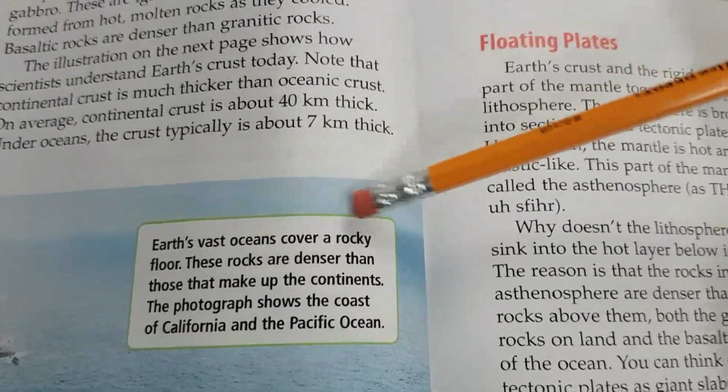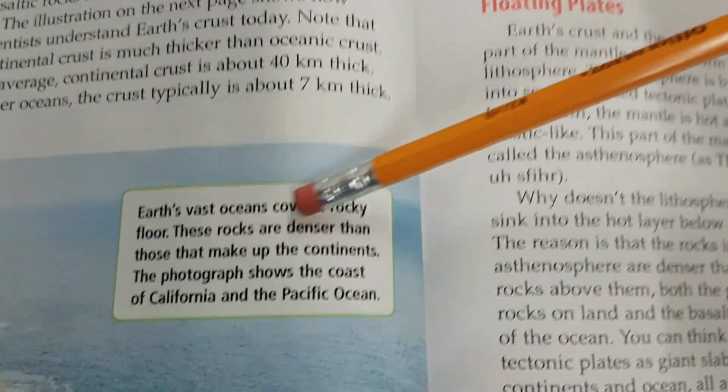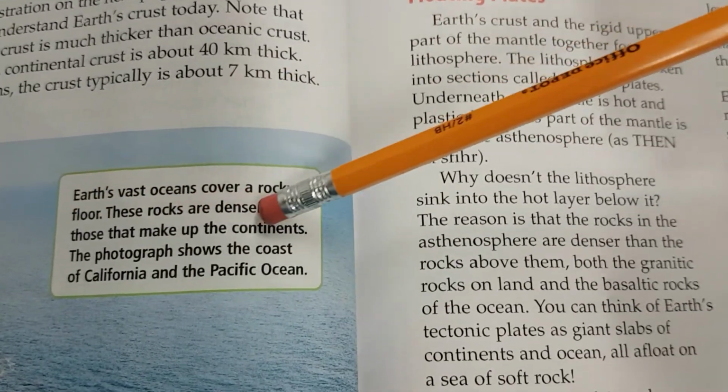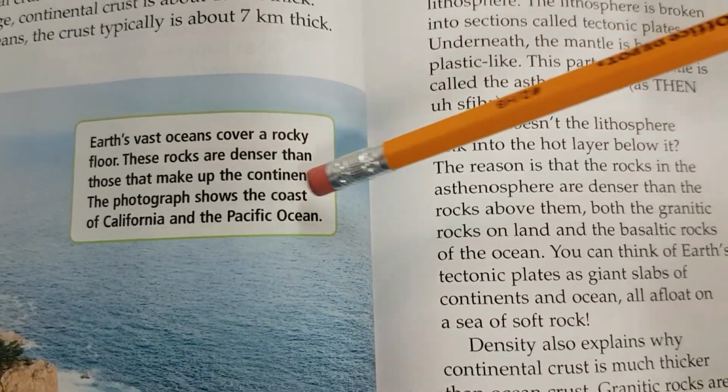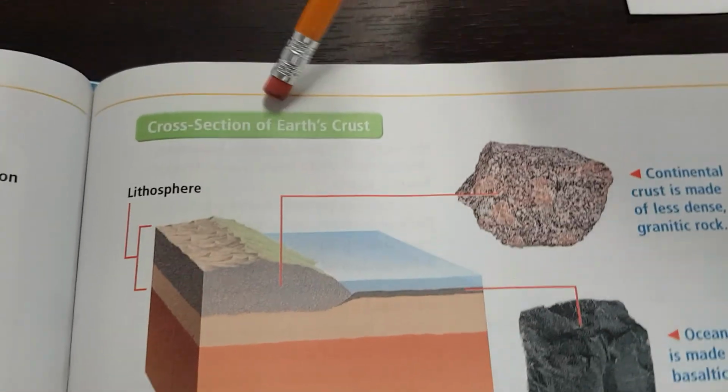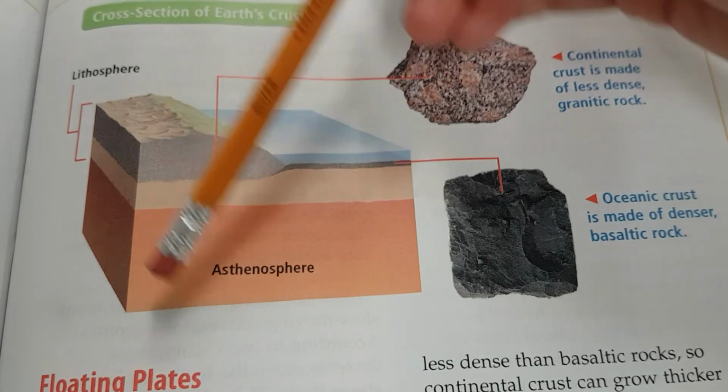Earth's vast oceans cover a rocky floor. These rocks are denser than those that make up the continents. The photograph shows the coast of California and the Pacific Ocean. Okay, we have all that information in our notes already. Here is a cross-section of Earth's crust. We already talked about this picture. Let's move on to floating plates.